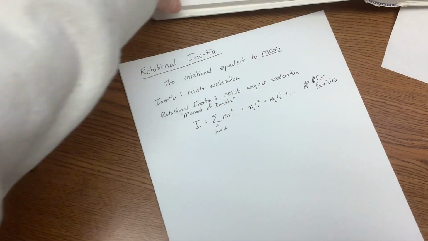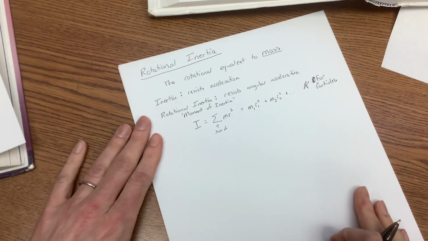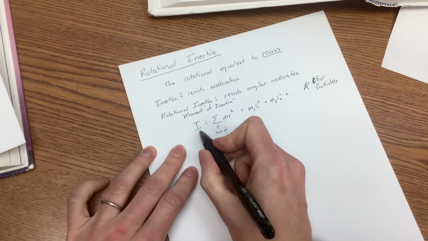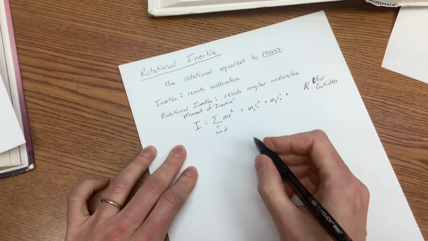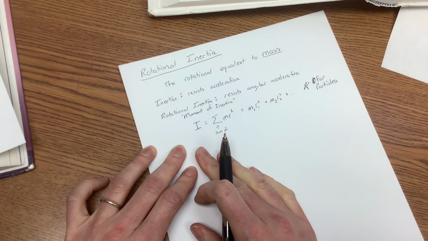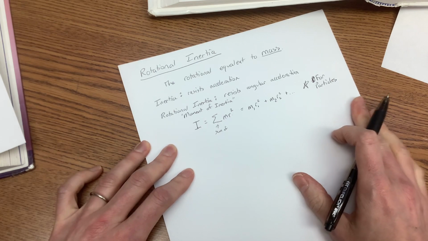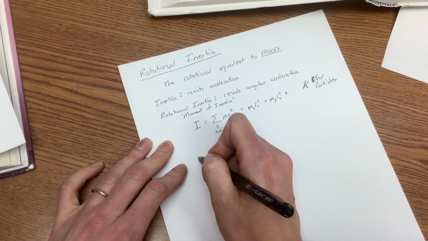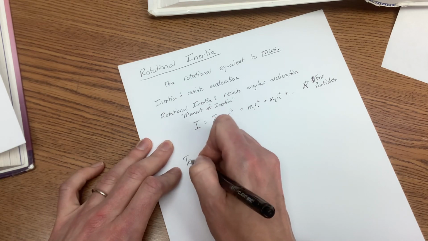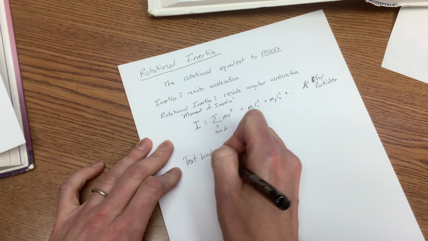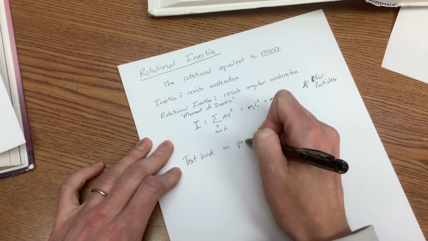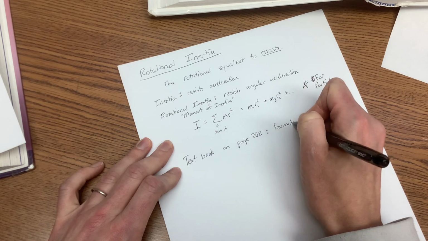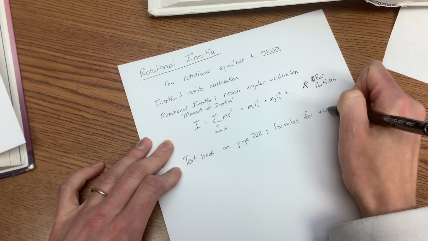If you were to take calculus-based physics, you would learn how to do some really great integral calculus to find the moment of inertia, the rotational inertia of an object based on its shape and its mass density, which is all sorts of fun. But you don't have to do that. If you look in your textbook or a copy of the textbook, or you can Google it, on page 208 there are some formulas for various shapes.